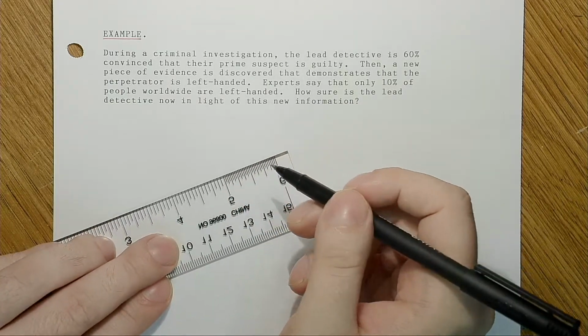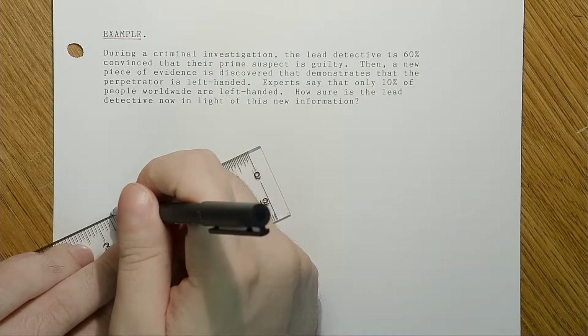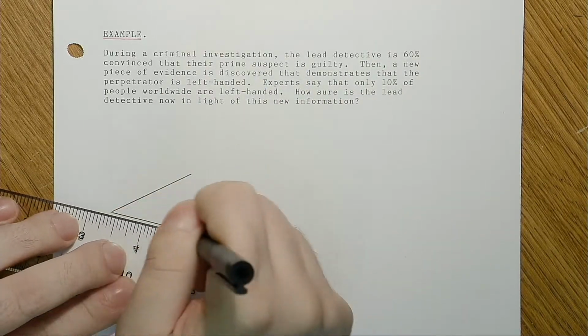Okay, so again, this is a Bayes theorem problem, and I would draw my diagram again.